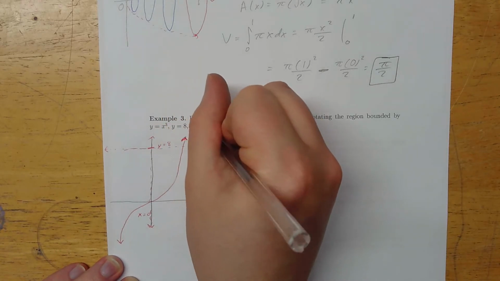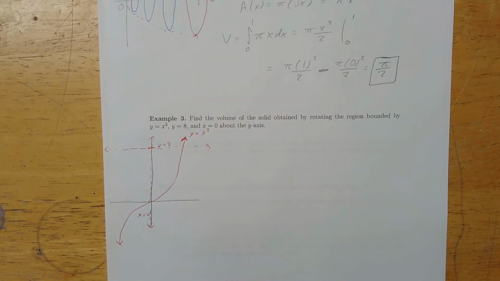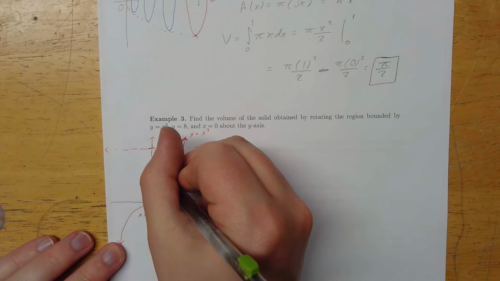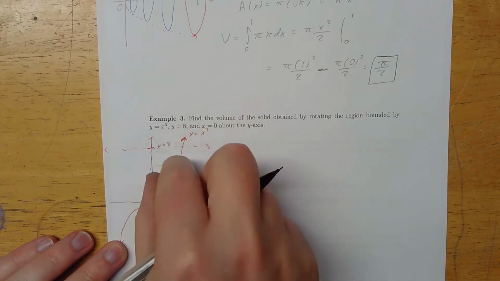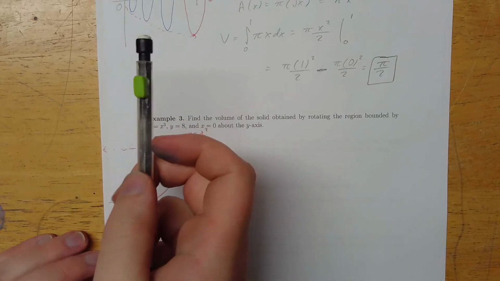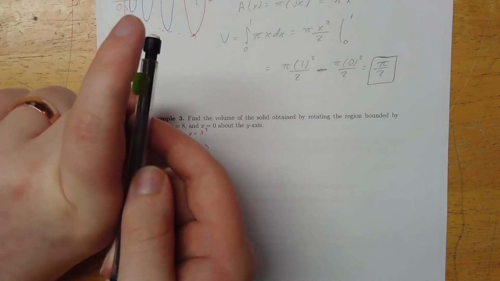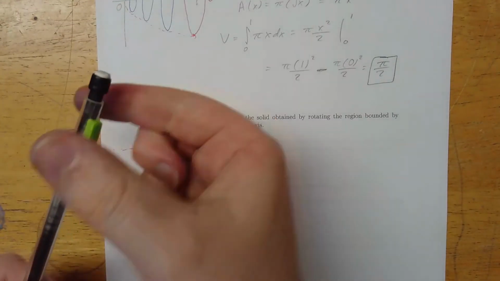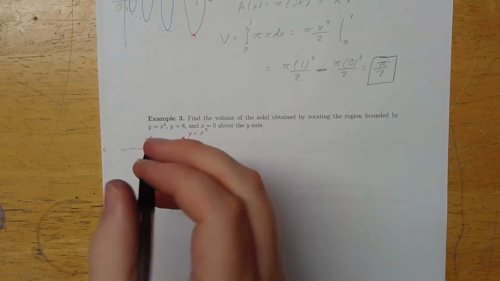Y equals x cubed. And so essentially we are taking this area here, this region, and rotating it around. So imagine that it's sitting on top of this pen. If I rotate it around, the shape I get within is the thing I'm trying to find the volume of.